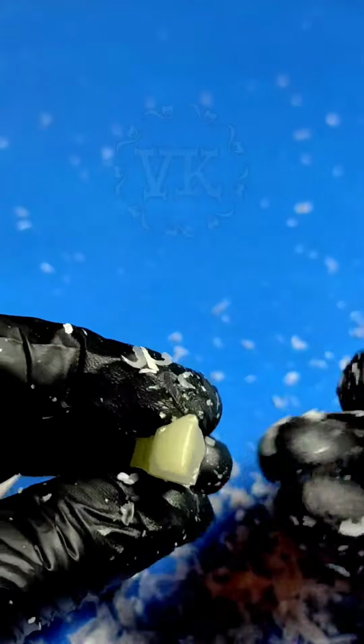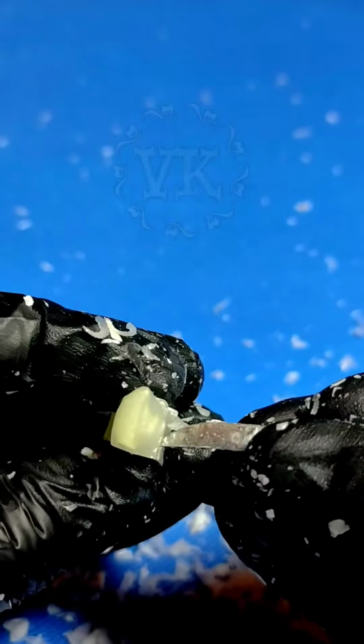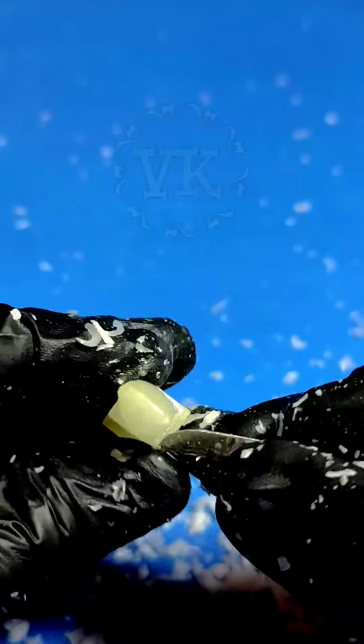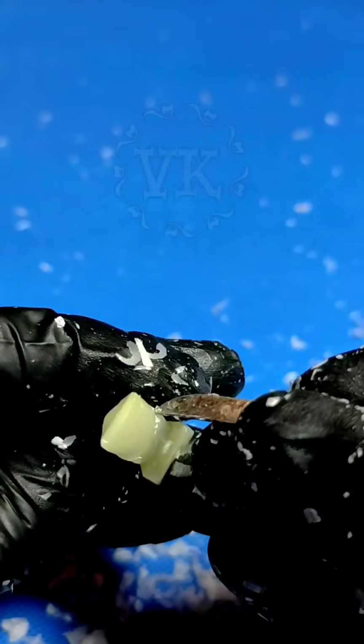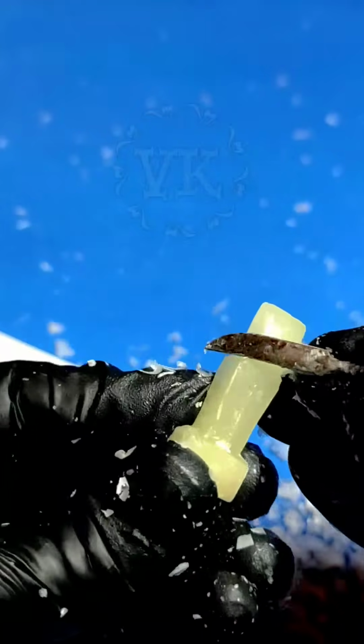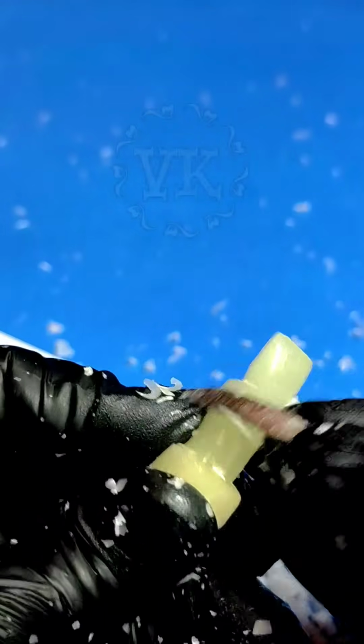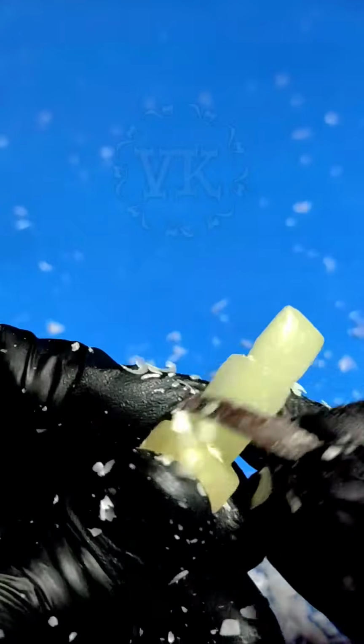So now what I will do is remove all the excess wax that is present on the root portion, all this excess wax that is around. Then keep the carver like this and then just start going down.